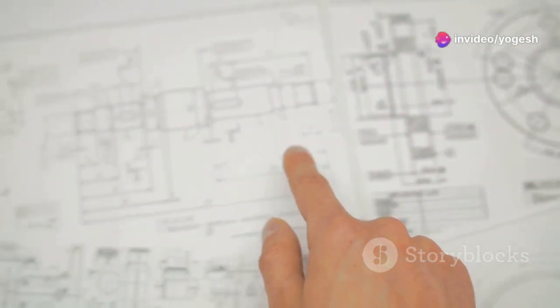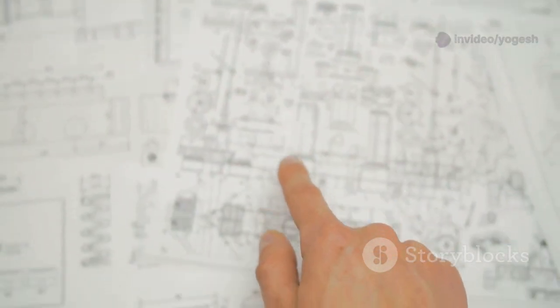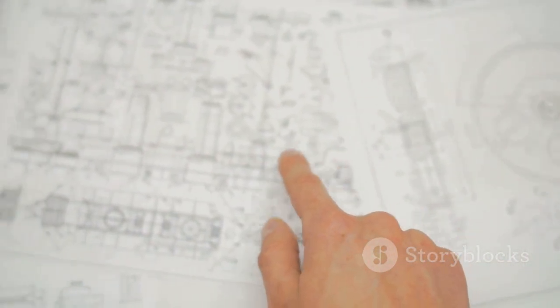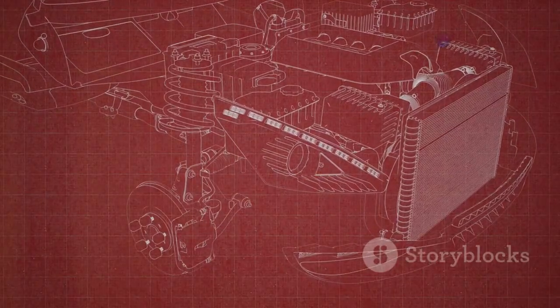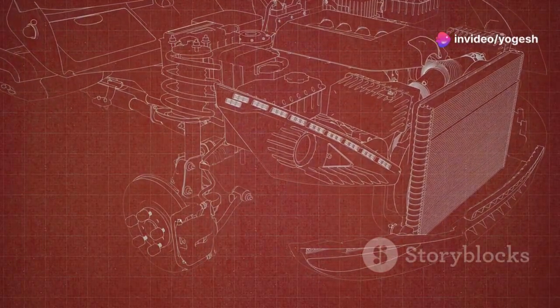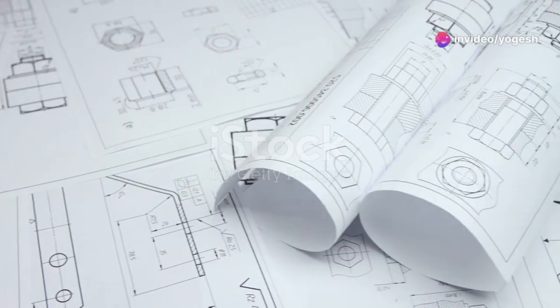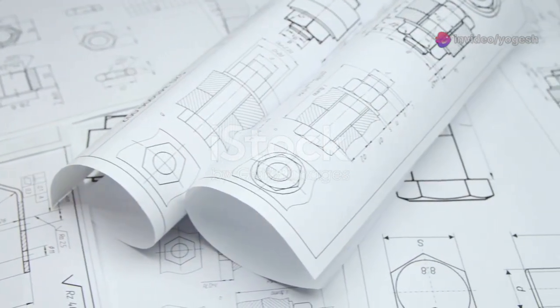To make your drawings clear and practical, follow these tips for specifying datum targets. Stick to the 3-2-1 rule. Don't over-constrain the part, or fixturing becomes difficult. Place targets as far apart as possible for maximum stability and minimal error.